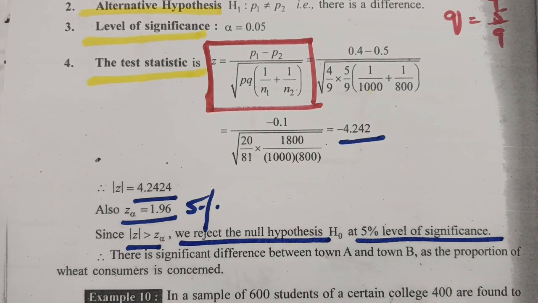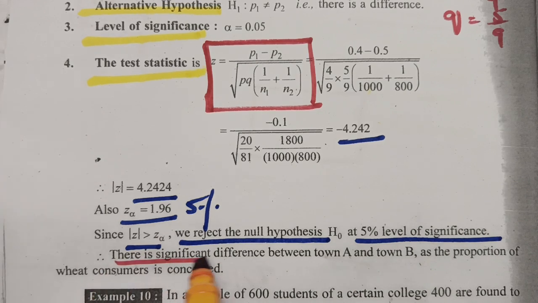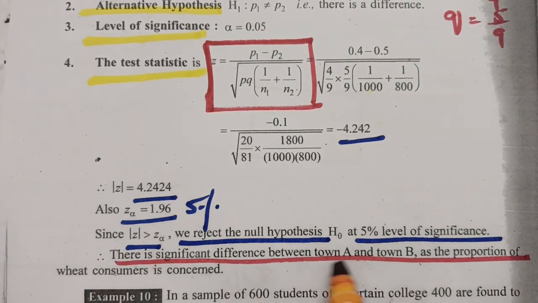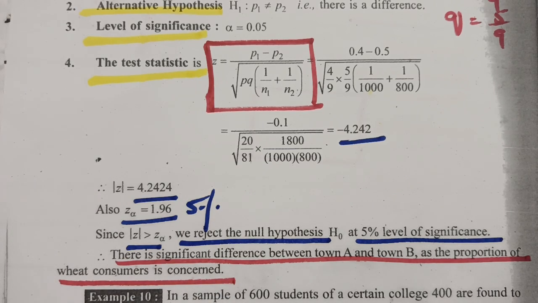So, after rejection, what is the conclusion? Therefore, there is a significant difference between town A and town B as far as the proportion of wheat consumers is concerned. So this is how we have to solve.